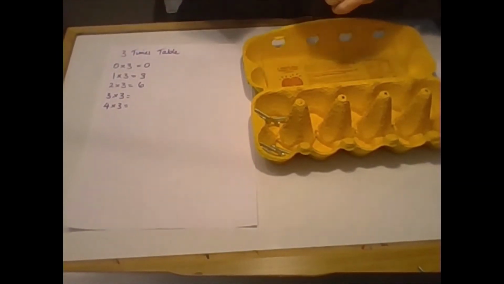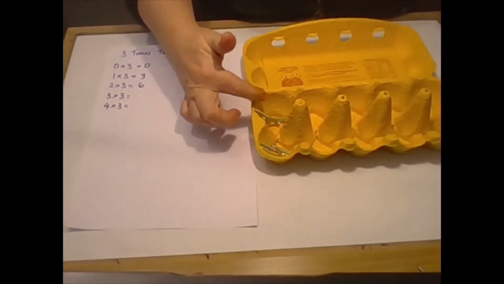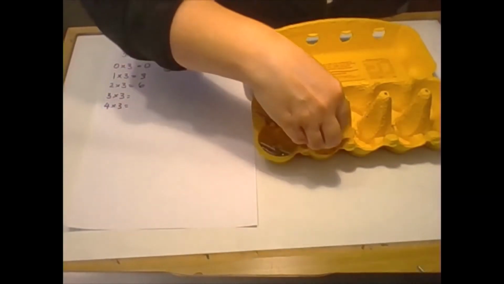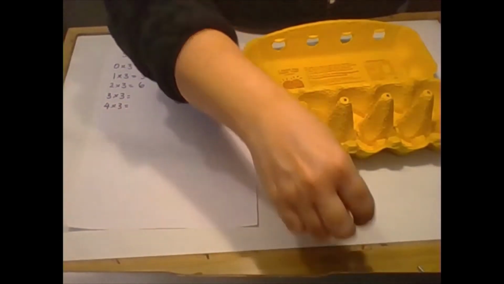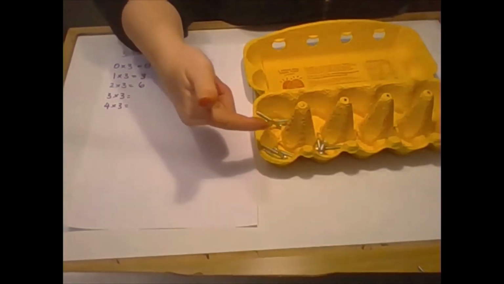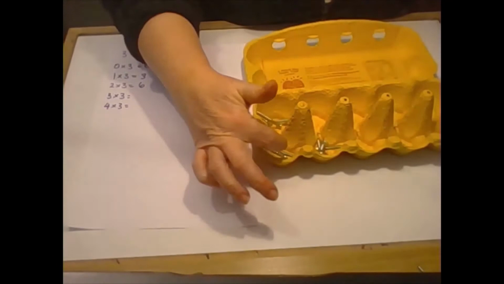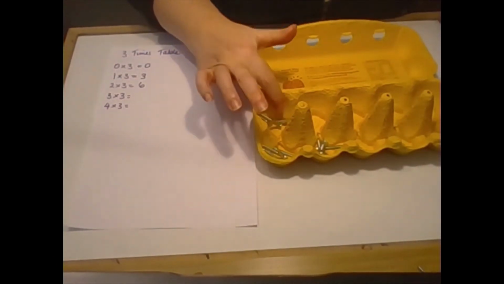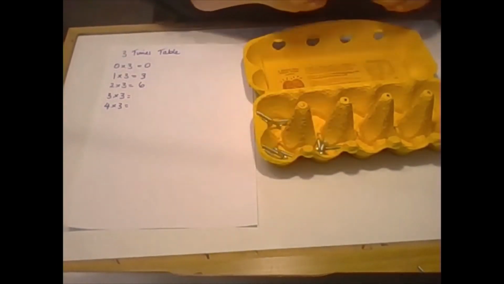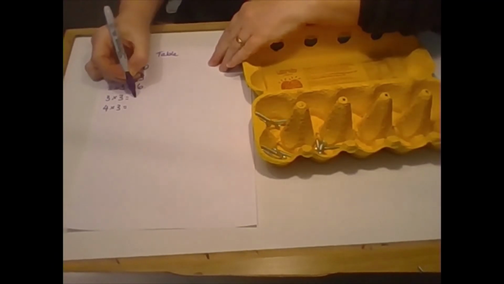3 times 3 first. So we've got 1 times 3, 2 times 3. So 1, 2, 3 times 3. How many screws altogether? 1, 2, 3, 4, 5, 6, 7, 8, 9. We've got 9.